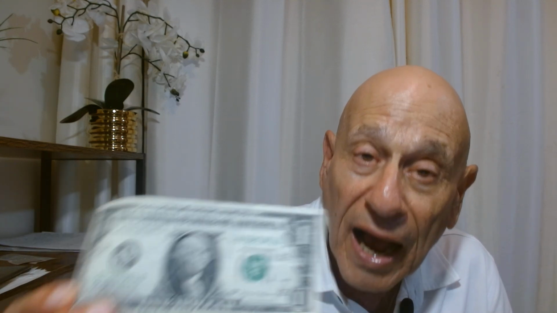So how to fix it? The first thing you have to do is go back and have the dollar linked to the earth, tied to the earth by a commodity standard. It could be gold. It could be linked to gold at a certain price or to a basket of commodities, but gold and silver should be in that basket. You could also have oil and maybe some other commodities.